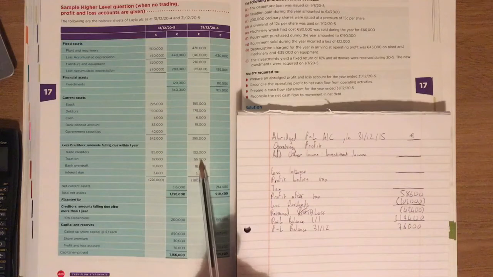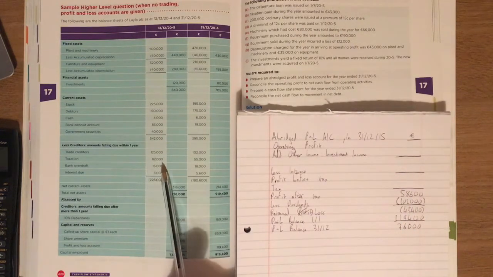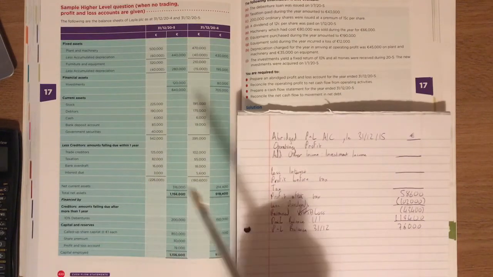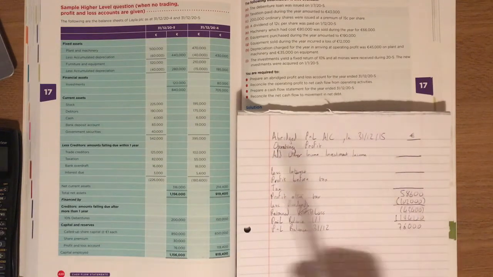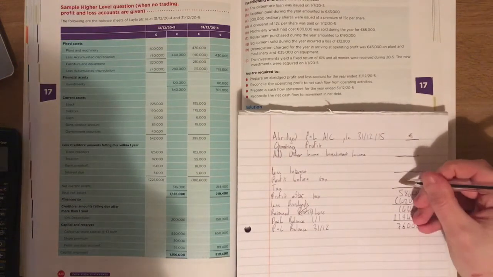So I owed 55, I paid 43. So that means I still owed 12 at the end of this period, but it's 82 that's here. So what must have happened is there was a tax charge of 82 take away 12, 70,000 in this profit and loss for this period. So the tax amount is 70,000.